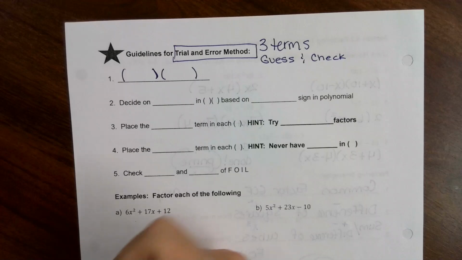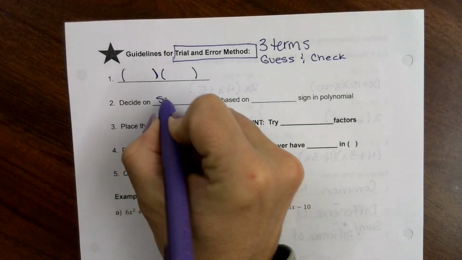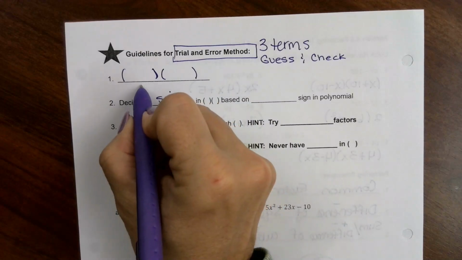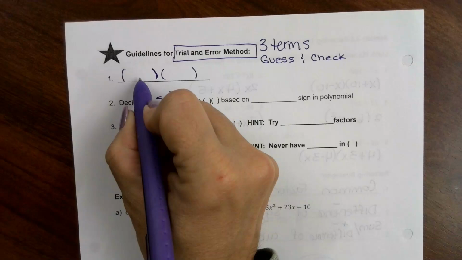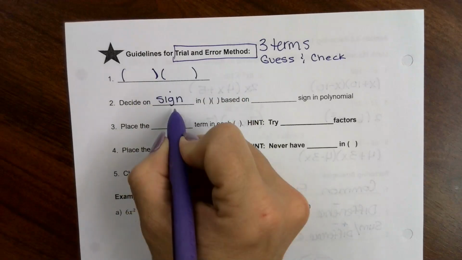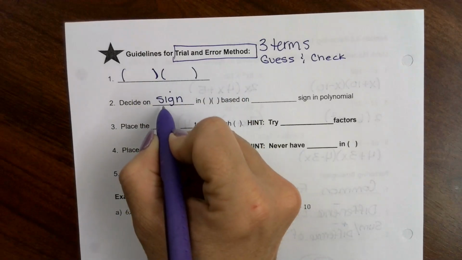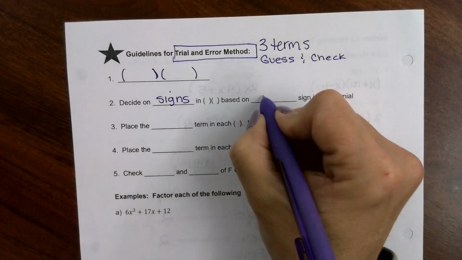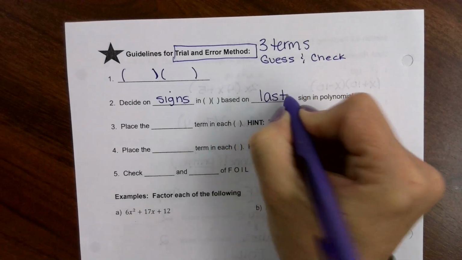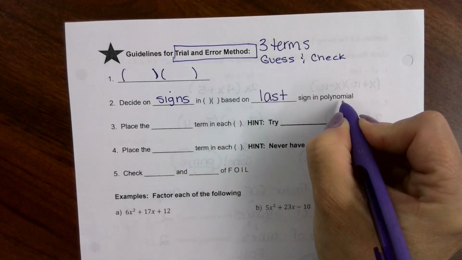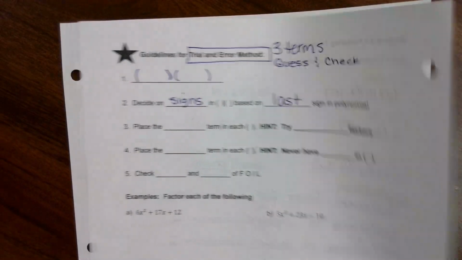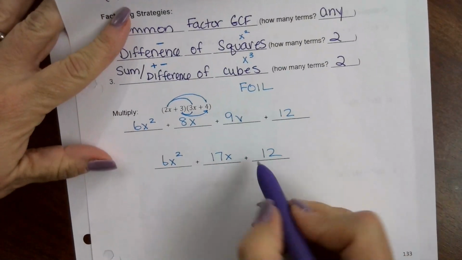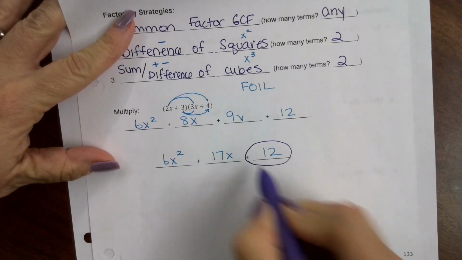Okay? So the next thing that we're going to do is we're going to know the sign in these parentheses. So I'm going to have one that's positive and one that's negative, or maybe both are negative, or maybe both are positive. But whatever the case is, I'm going to decide on the signs in the parentheses based on the last sign in the polynomial. So, for example, let me flip this back over. This is the last value in my polynomial.